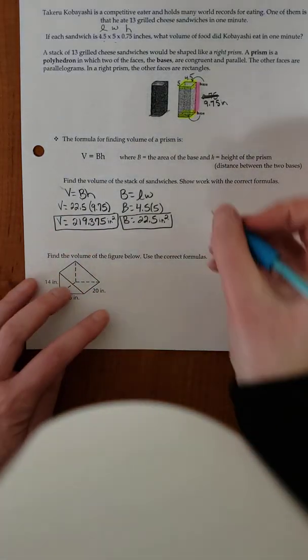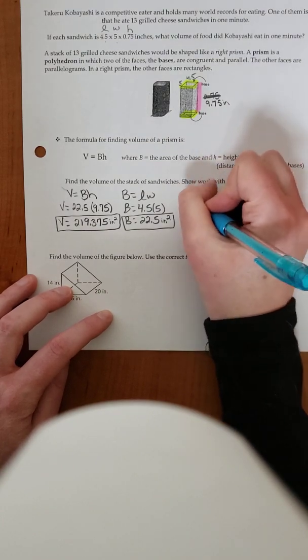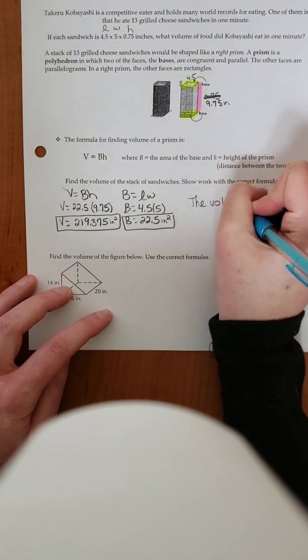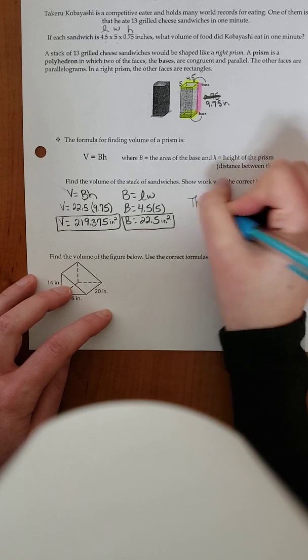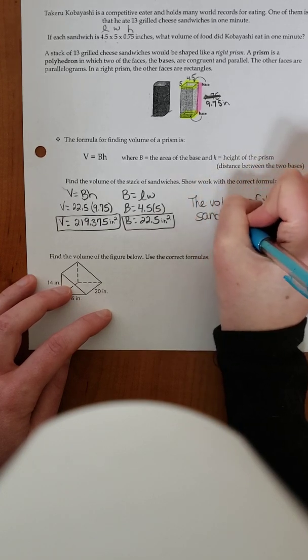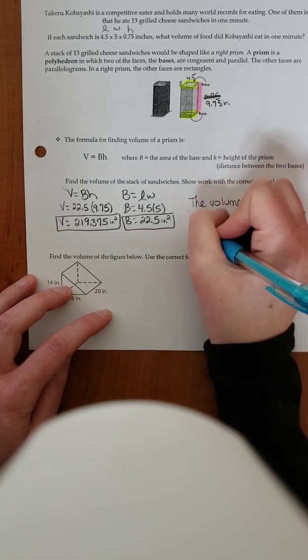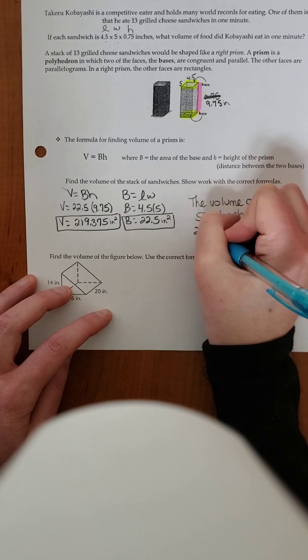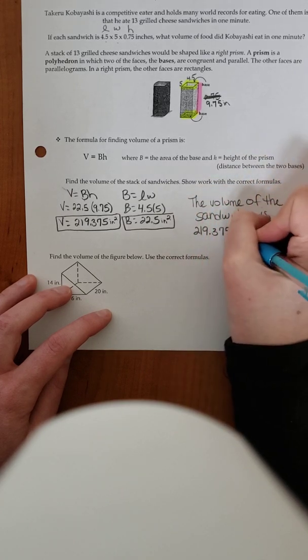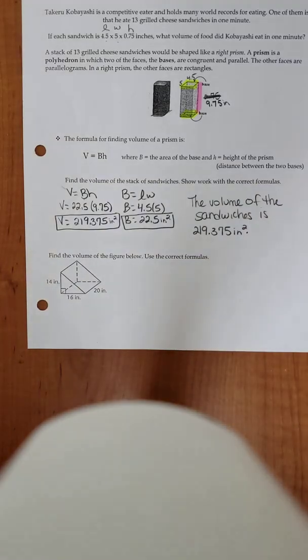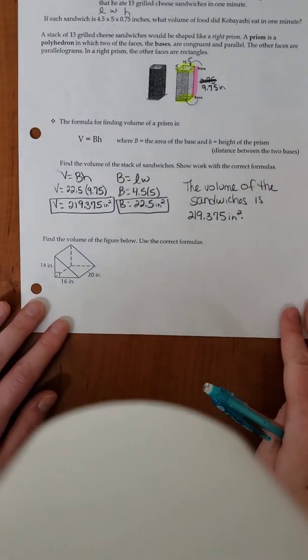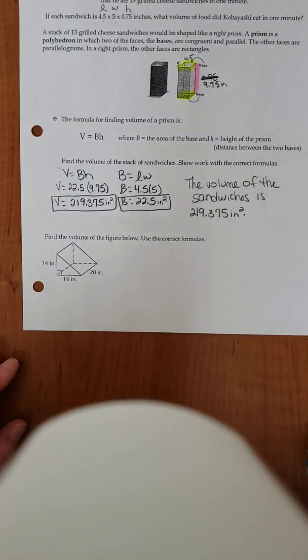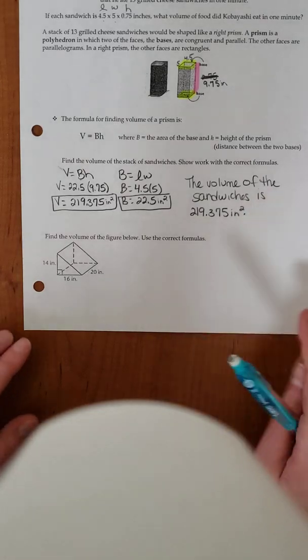All right, so the volume of the sandwiches is 219.375 inches squared. It's a word problem, so we need a sentence to answer the question. We'll be coming back to that after.